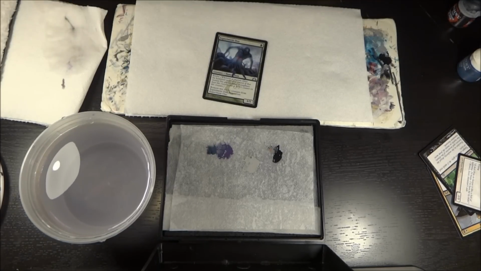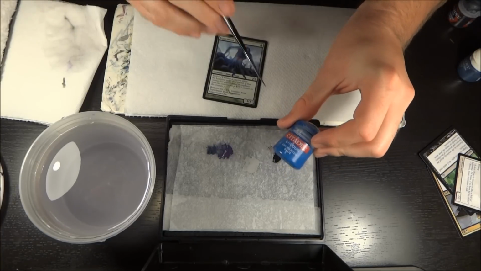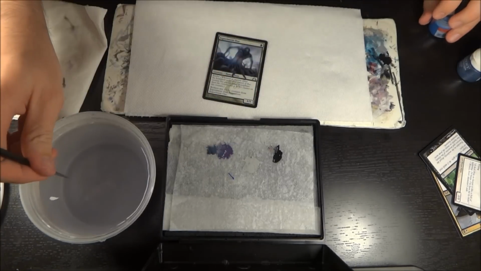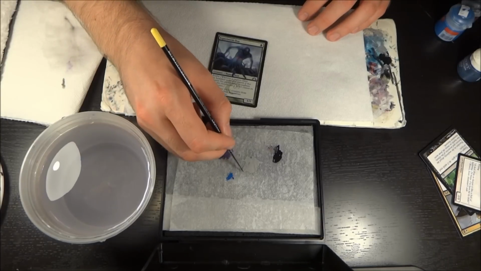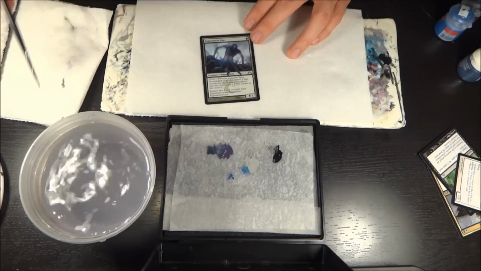The tops are looking a little flat though, so what I'm going to do is get a little bit of this. Enchanted Blue is the color. It's just a lighter blue. Again, I don't know what blues the artist used. I'm going to mix it with a little bit of my gray.